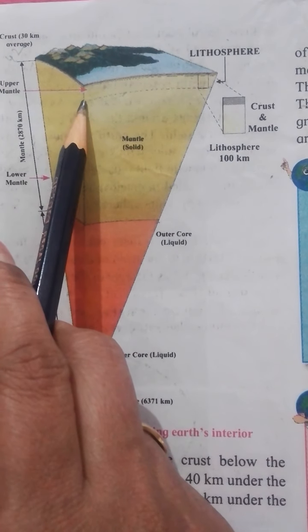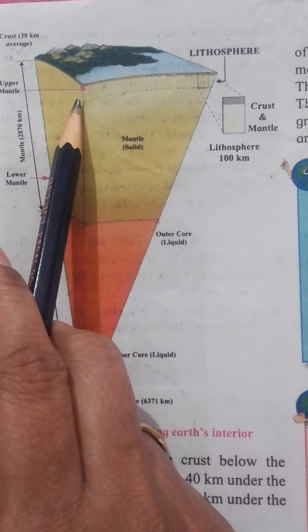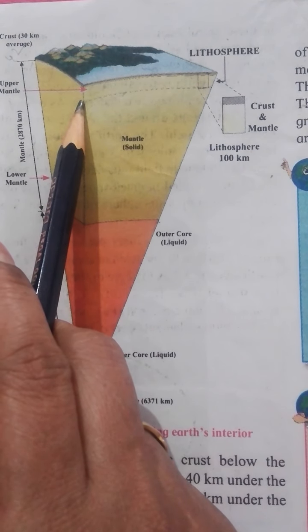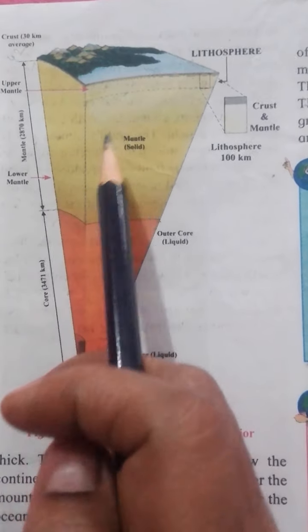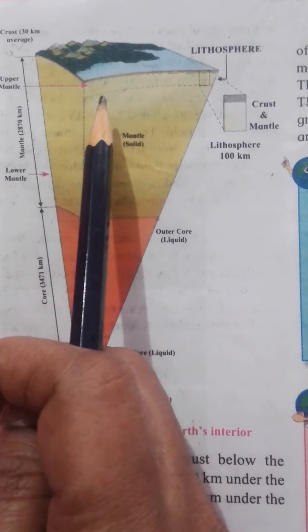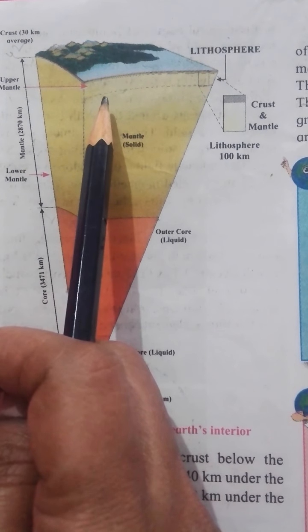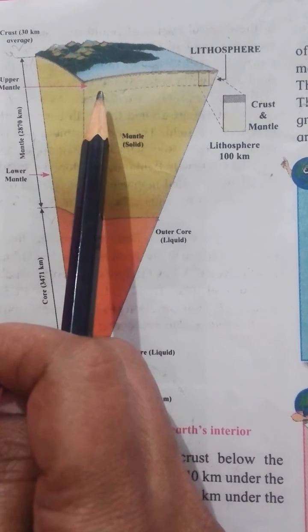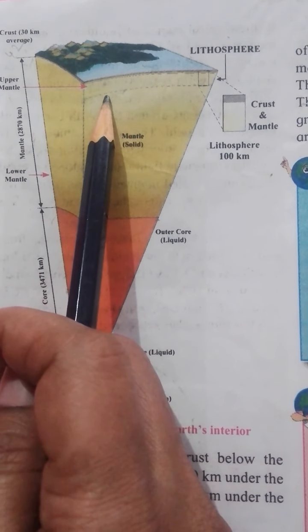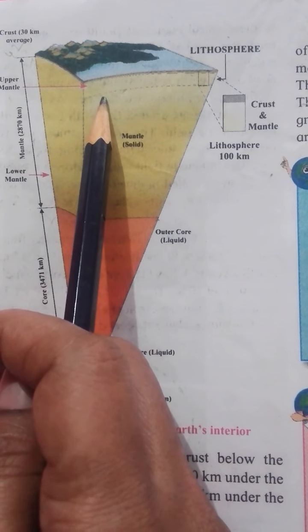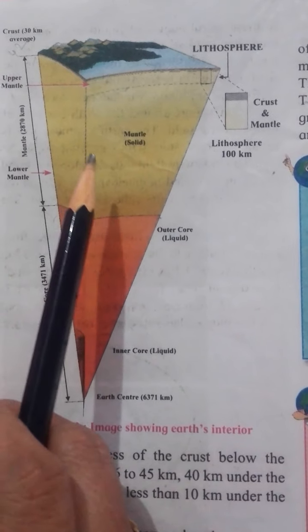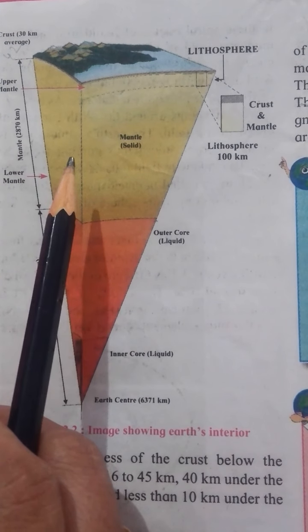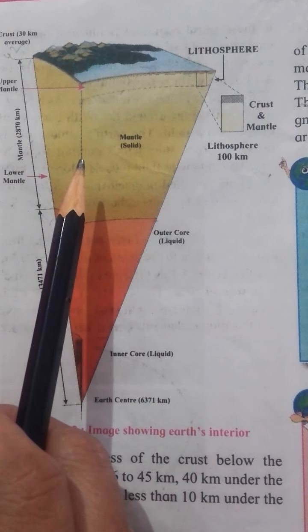The internal energy released due to endogenic movements occurring in this layer is responsible for mountain building, rifts, volcanic eruption, earthquakes, etc. Students, in the upper layer or upper mantle, you can find the magma chambers, which are responsible for volcanic eruption and earthquakes. And here is the center, that is the epicenter of deep-seated earthquakes. The density of the mantle is 5.7 gram per centimeter cube.